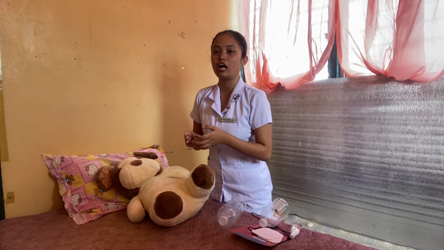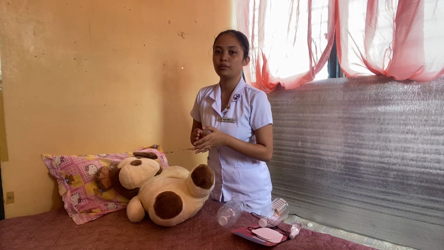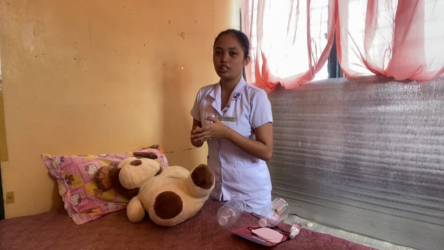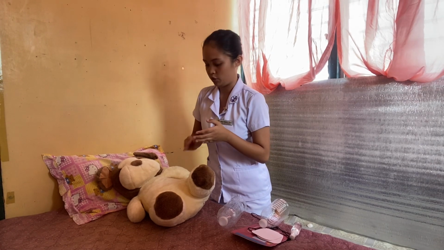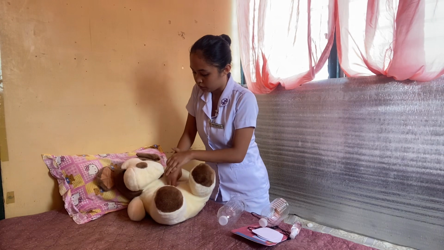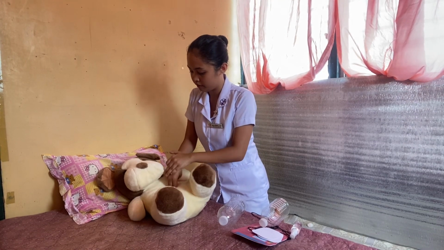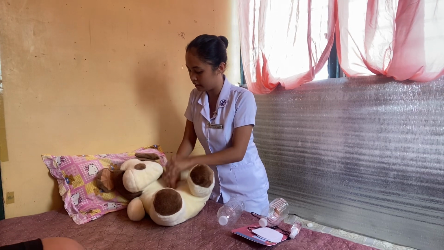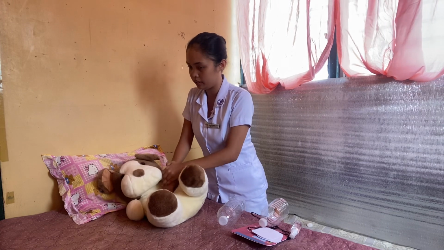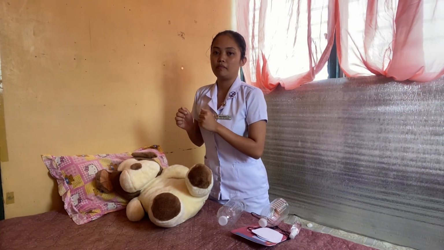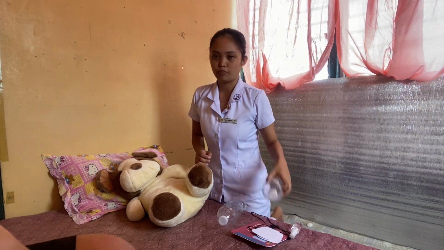So I'm going to do 30 chest compressions to 1 rescue breath, with a depth of 1 inch only, since the baby's bones aren't strong enough to handle immense pressure. 1, 2, 3, up to 30. Now we give the baby chest compressions, give 2 rescue breaths, and repeat chest compressions.